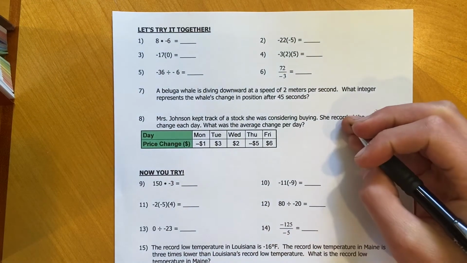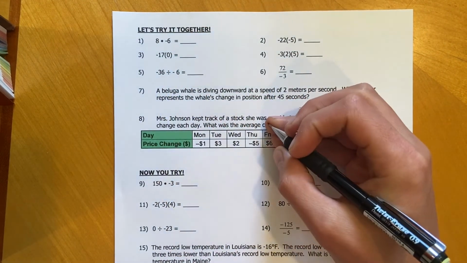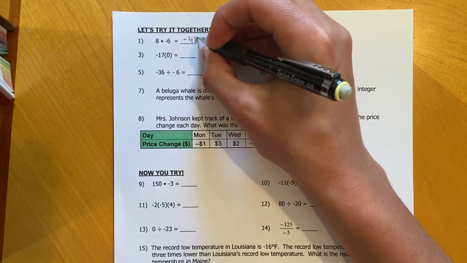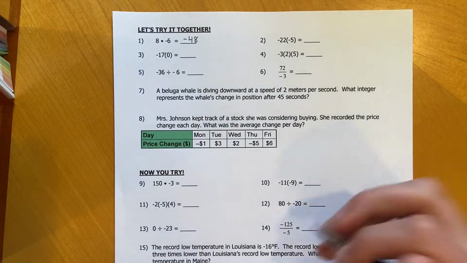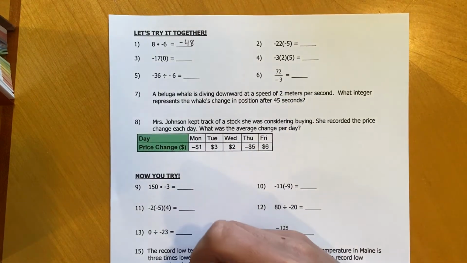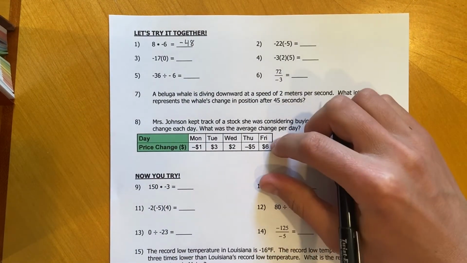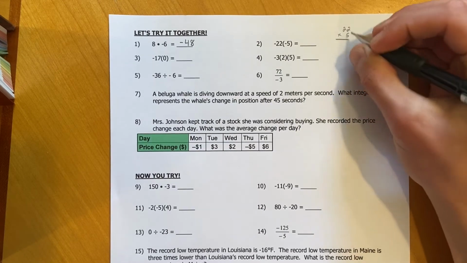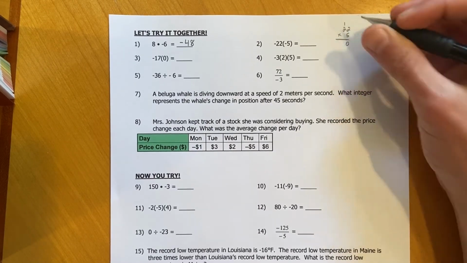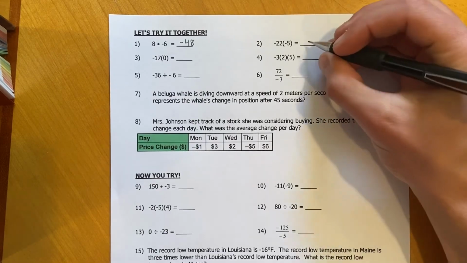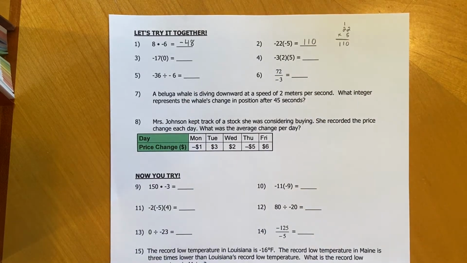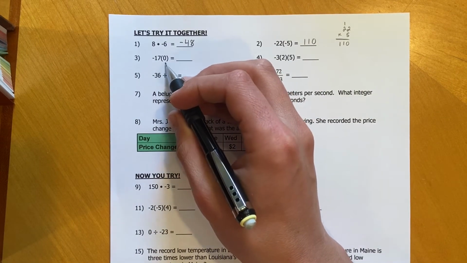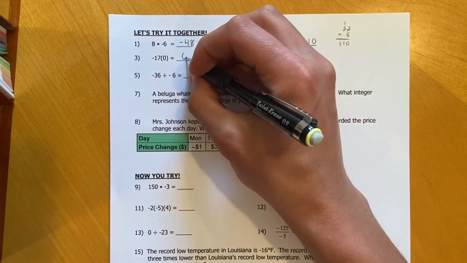8 times negative 6. That's a positive times a negative, so I know my answer is going to be a negative. And 8 times 6 is 48. Number 2. I have two negatives being multiplied together, so I know my answer is going to be a positive. So all I need to do is 22 times 5. 5 times 2 is 10, carry the 1. We get 110. It's going to be a positive number. Negative 17 times 0. Anything times 0, positive or negative, is going to be 0.